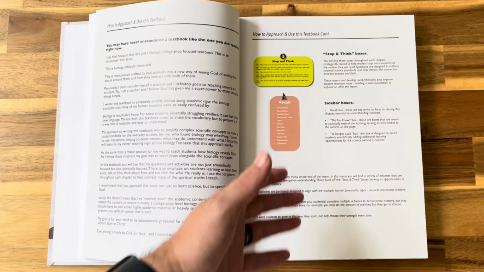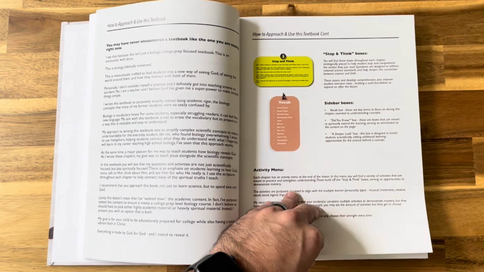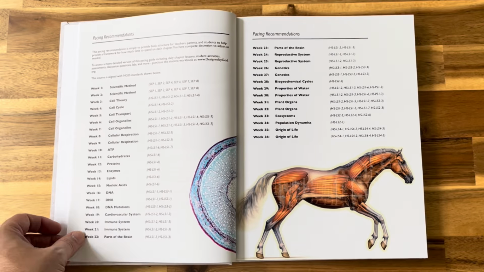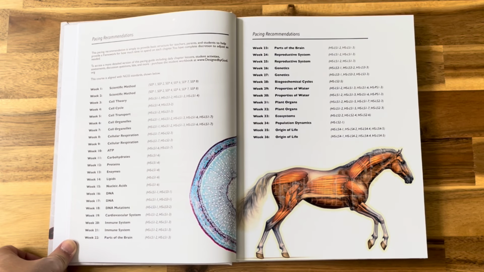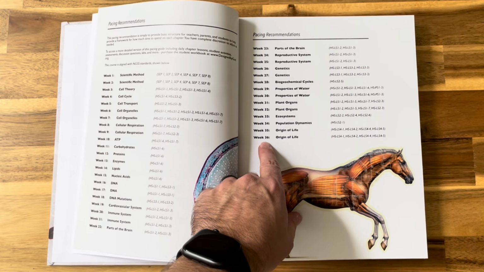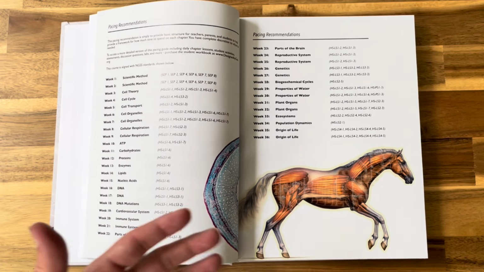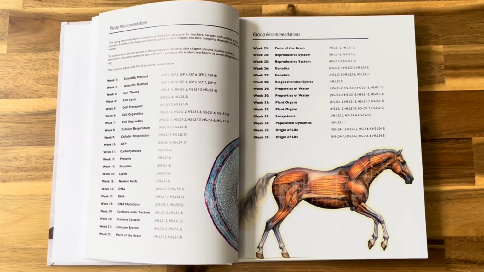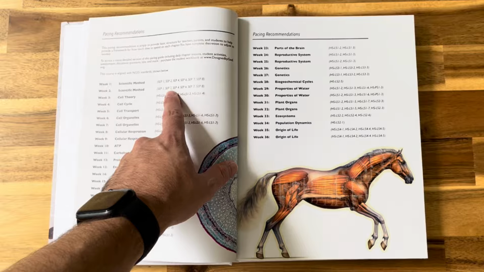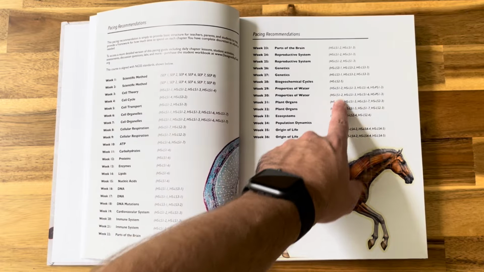So as we're going, this is gonna be a how to approach and use this textbook. It's gonna explain a lot of the features that I'll explain in this video. So I'll keep moving. This is pacing recommendations. So this would be for teachers or parents. This is just the pace that I would recommend. You obviously are flexible with how you want to do this, but just week by week. It is a 36-week course, which is standard for school, homeschool, all of that. Next to it is going to be the NGSS standards. I align the standards here for every chapter.